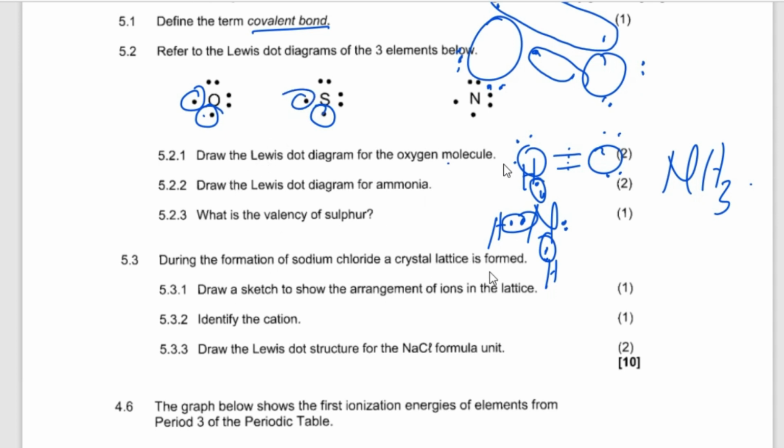Define. They're saying that sodium chloride is a crystal. That's okay. Draw the structure and arrangement of ions in the sodium chloride. The cations. Remember, a cation is positively charged. You know how to draw the structure of sodium. I showed you there. Just for the sake of time, draw the dotted diagram of sodium chloride, and I also did this one.